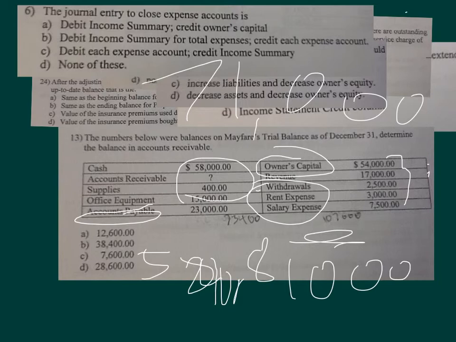Then you add 58,400, and then you have to add office supplies equipment, which is an asset, which is 50,000.